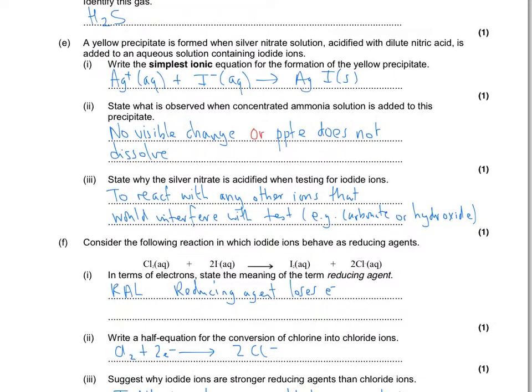Silver nitrate solution, or silver ions, is the test for the halide ions. Iodide, chloride, bromide. In this one it's iodide. Yellow precipitate is silver iodide, so Ag plus I minus goes to AgI. Concentrated ammonia does not dissolve the silver iodide, so no visible change, or the precipitate does not dissolve.